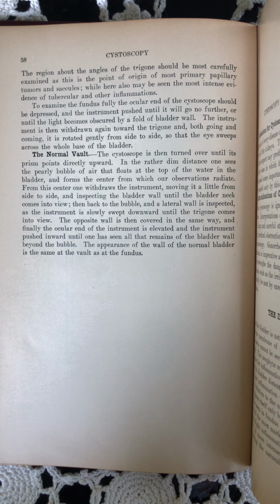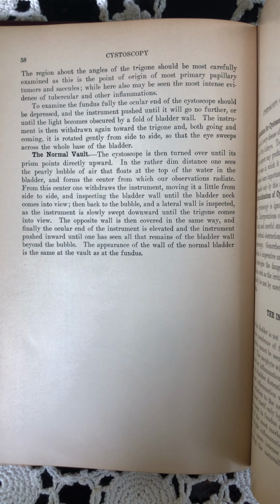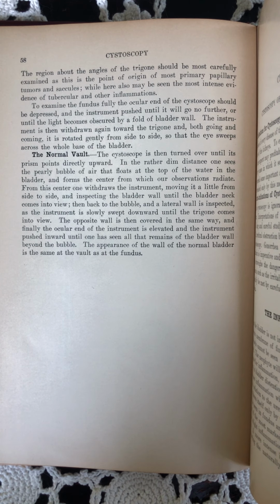Then back to the bubble, and a lateral wall is inspected as the instrument is slowly swept downward until the trigone comes into view. The opposite wall is then covered in the same way, and finally the ocular end of the instrument is elevated and the instrument pushed inward until one has seen all that remains of the bladder wall beyond the bubble. The appearance of the wall of the normal bladder is the same at the vault as at the fundus.